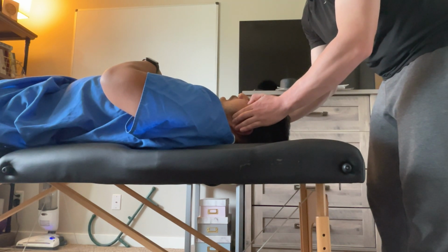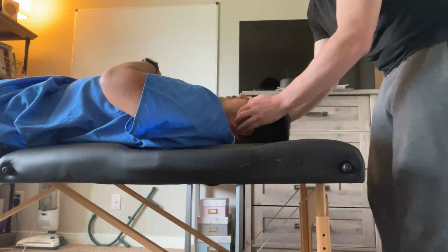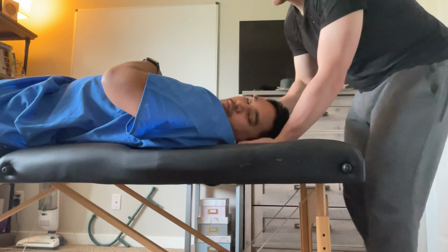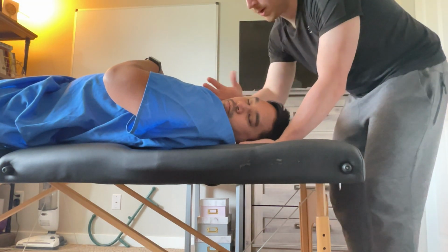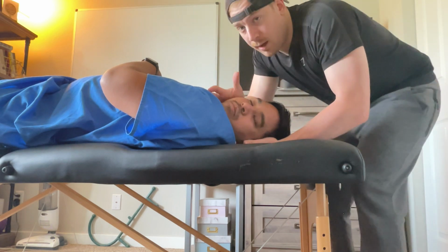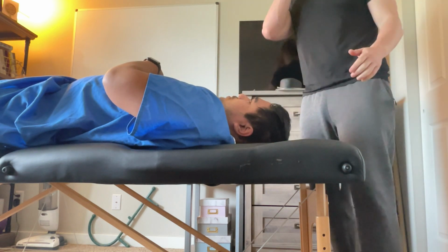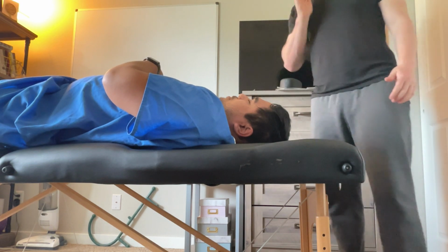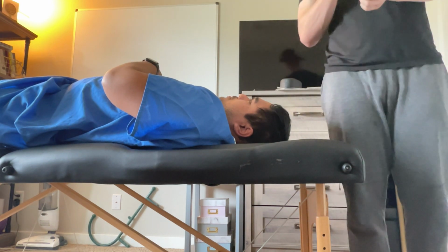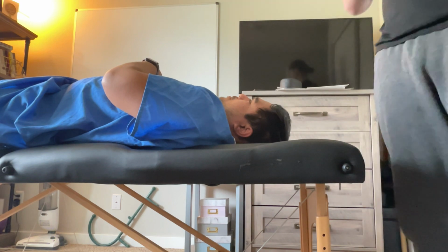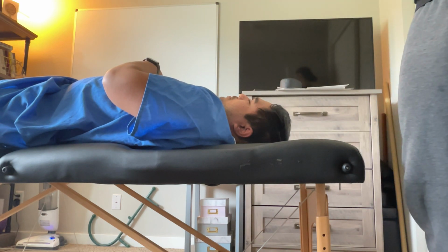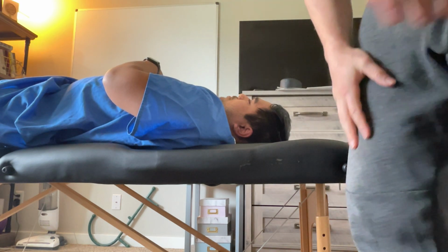Good. And so if there's a restriction on the right, I'm going to rotate my patient's head, take a pisiform contact. I'm going to distract in a long axis distraction along the angle of the jaw, and then at end range I'm going to impulse LAD, which would be mostly an I to S and P to A vector.